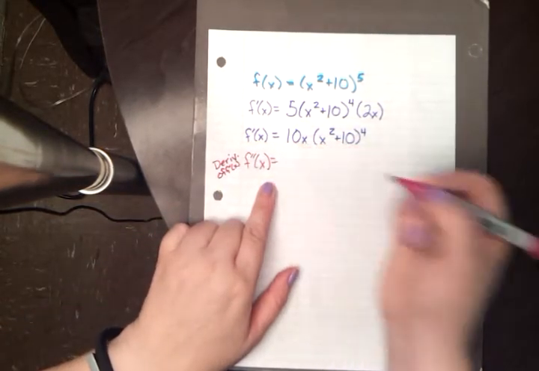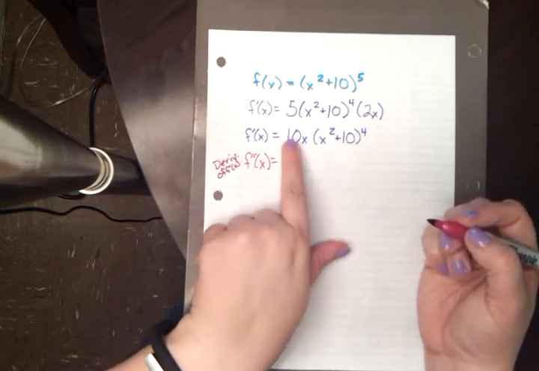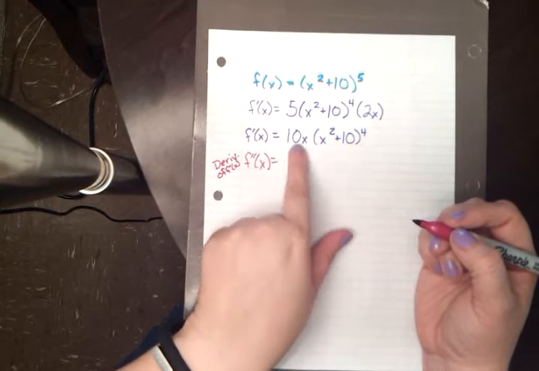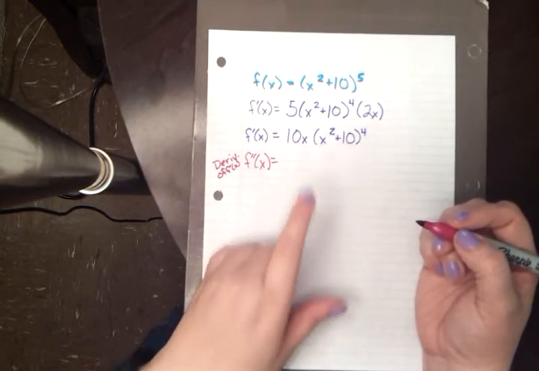Okay, so for f double prime of x, we're just going to take the derivative of f prime of x. That's all we're doing here. I'm going to look at f prime of x, and I see I've got a function here and a function here. I'm multiplying two functions together, so I need to use the product rule.